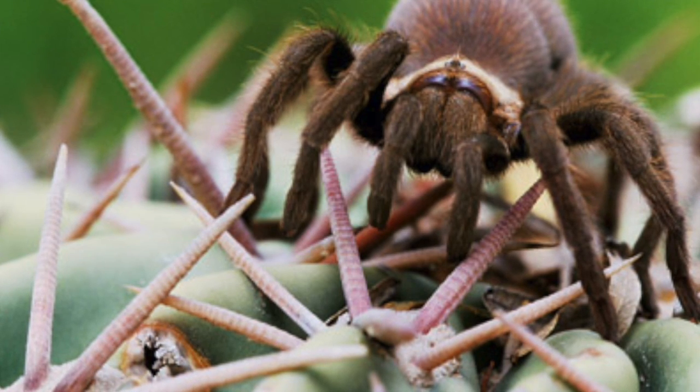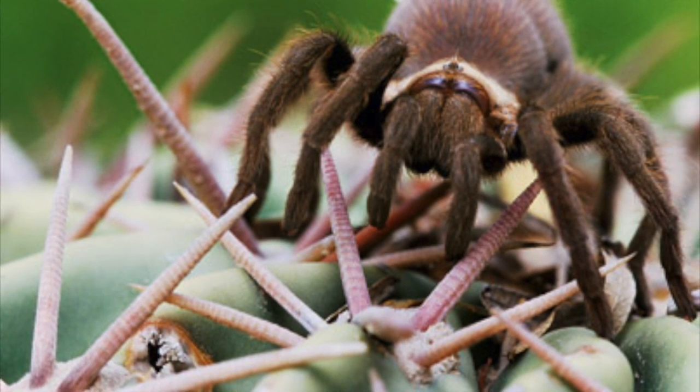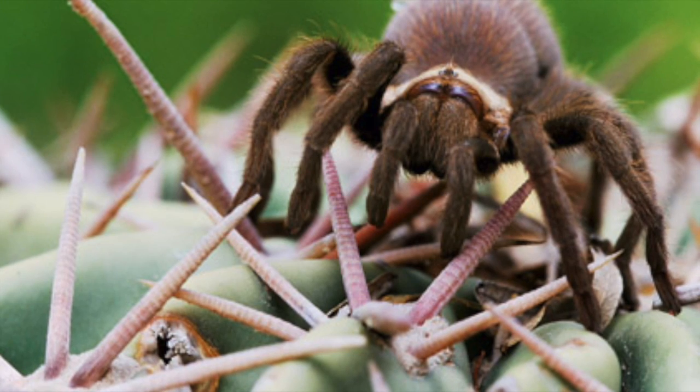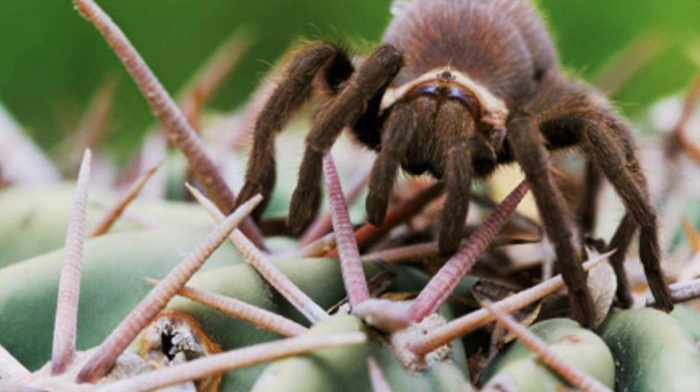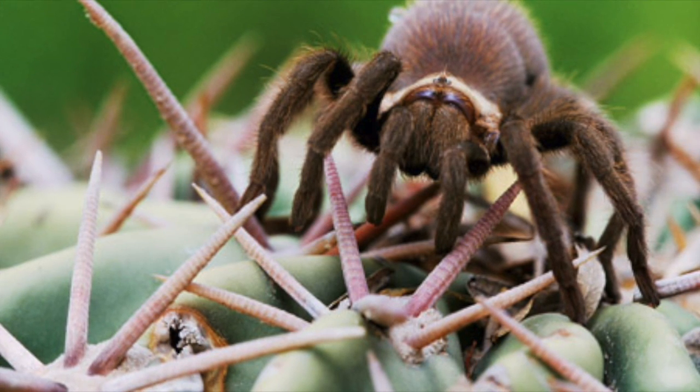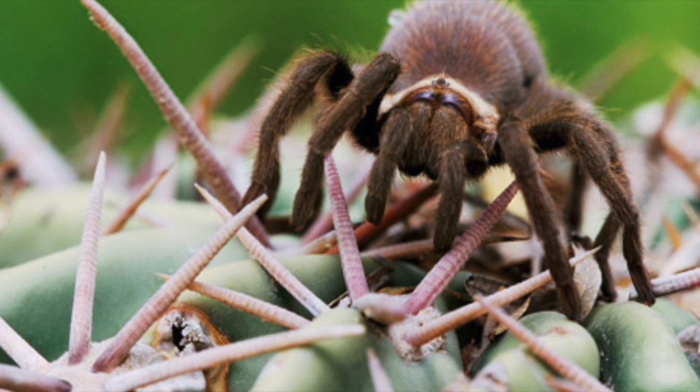Another example of neutralism is the relationship between cacti and a tarantula in the desert. Although these two organisms interact, neither of their reproductive fitnesses is affected, and therefore they have a neutralistic relationship.